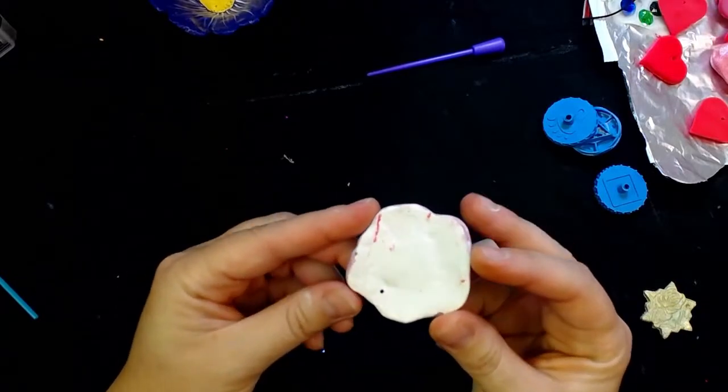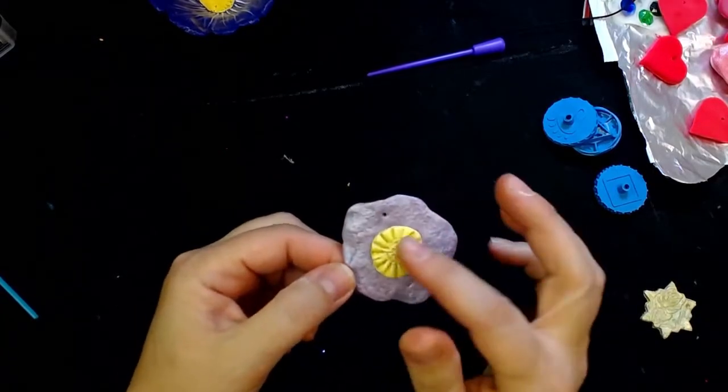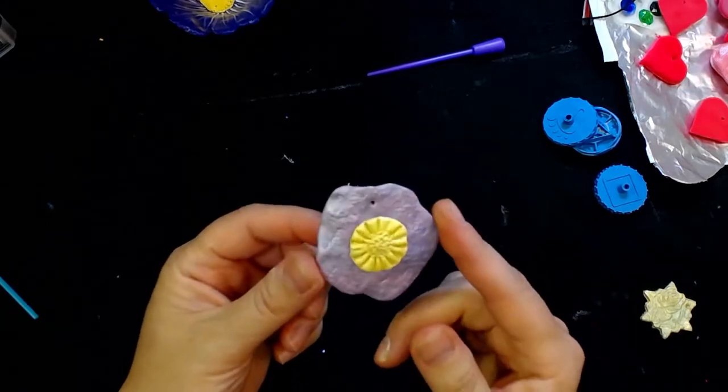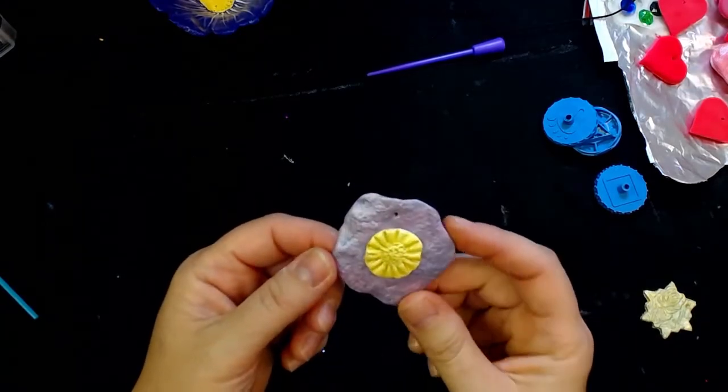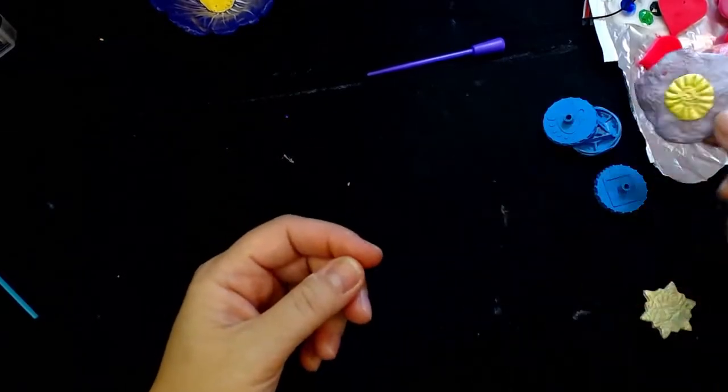See? Just plain old white. I poked a hole through it, and I just started coloring it with shimmery colors because I'm going to make this into some type of a flower. I just haven't finished it yet.